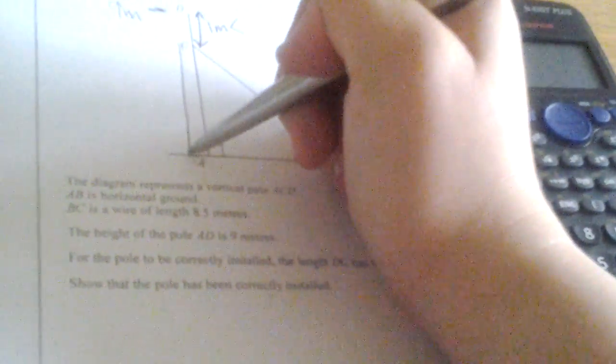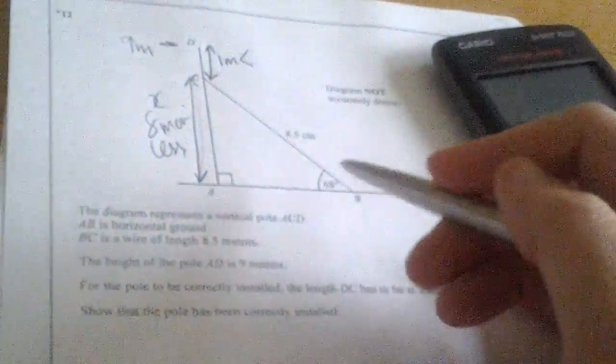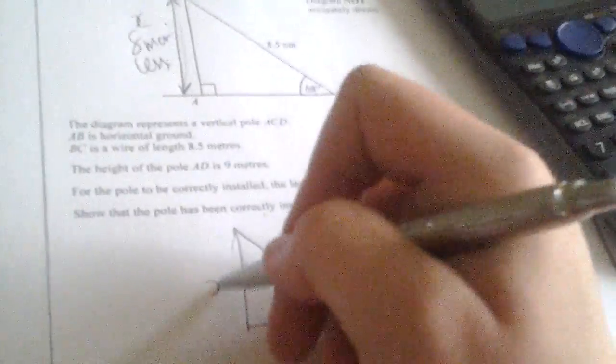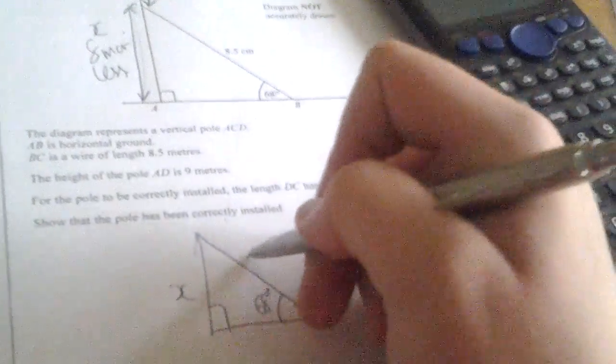Well, if it's correctly installed, this will be 8 metres or less. So we need to know whether this length is 8 metres. So this is the one I want to work out, so I'm going to put an X on it. And it is trig. What I like to do is draw a separate triangle. This is X, there's my right angle, there is 68 degrees, there's 8.5, and then I'm working with a simple shape instead of a messy diagram.